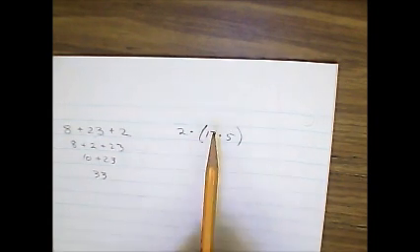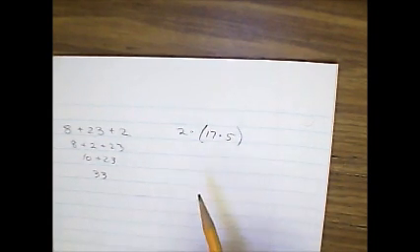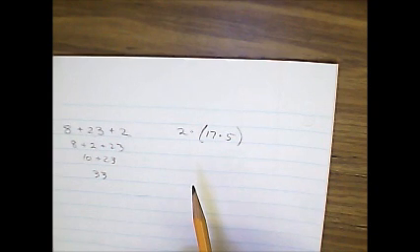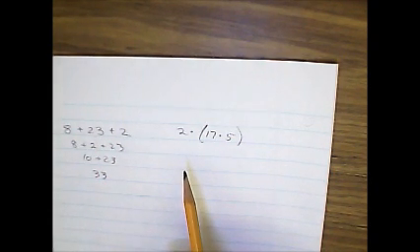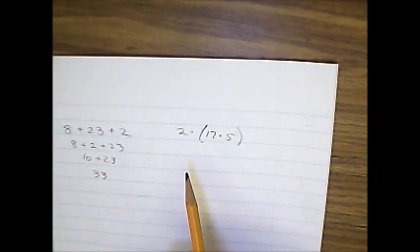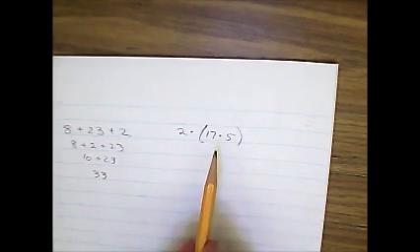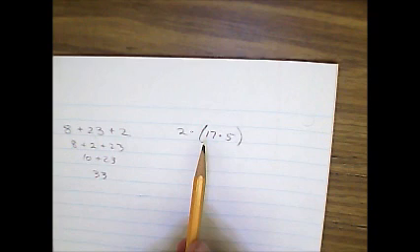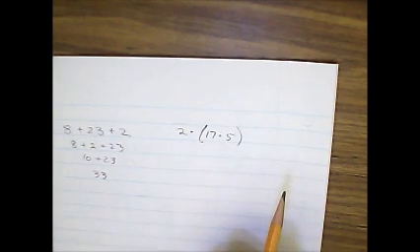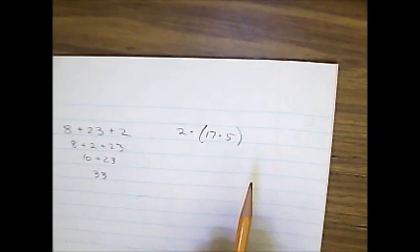Darn it! Because now I've got to go 17 times 5. Crud, I don't want to do that. Is there an easier way? Which way is it? Okay, very good. There's actually two things that I'm going to need to do, so pay attention to this.